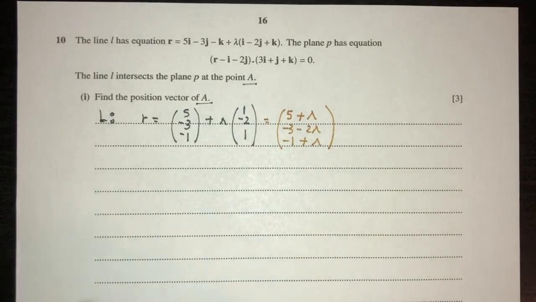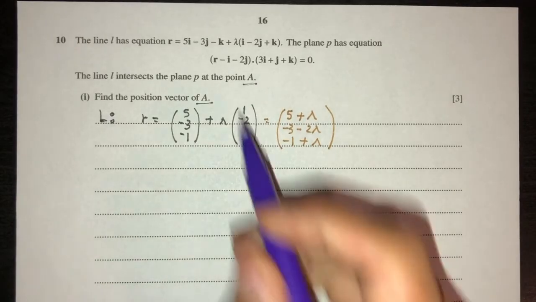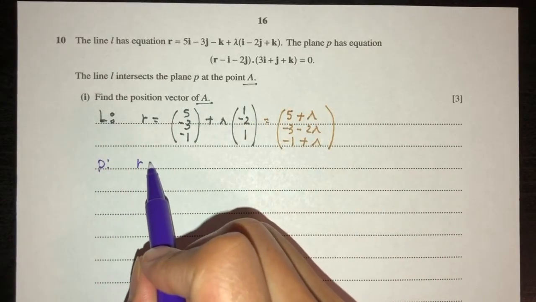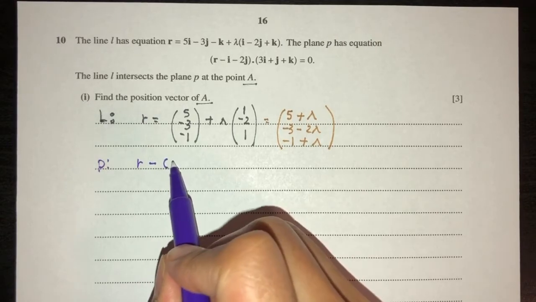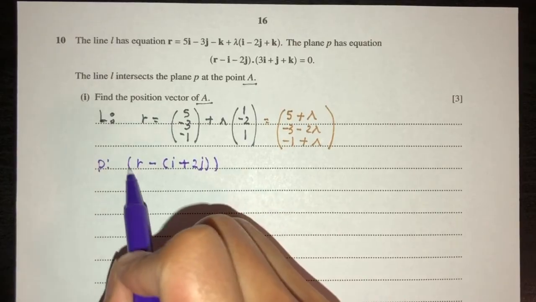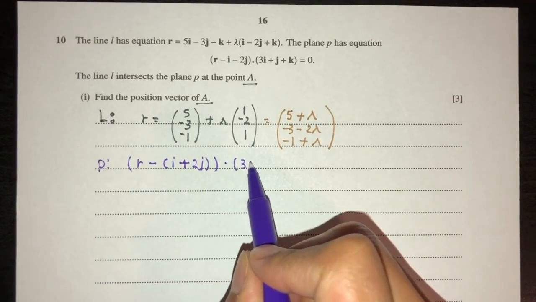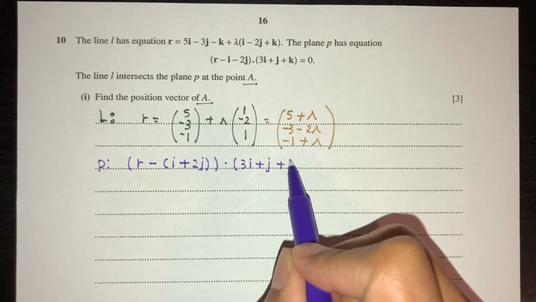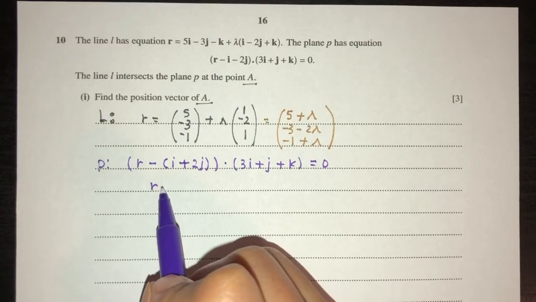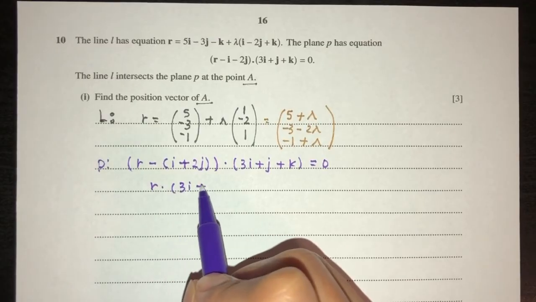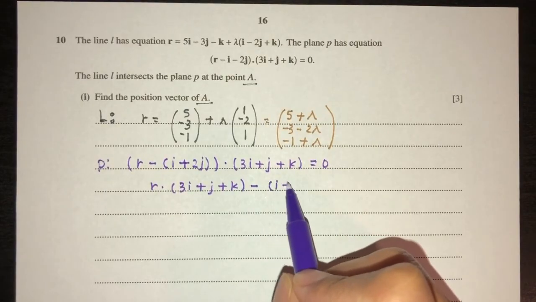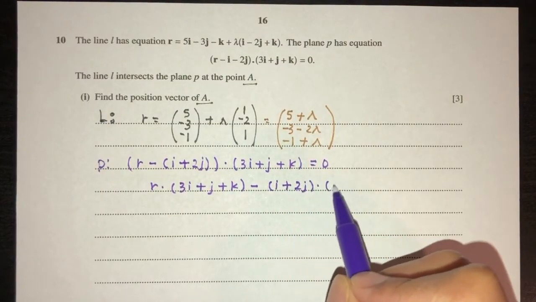Okay. Now for the plane, if you observe here we have r, we can write this down again. Plane P: r minus, you can put brackets if you want to, i minus, so minus becomes plus 2j. And we have to apply the dot product with 3i plus j plus k equal to 0. So let's expand this. So we have r times this, and then minus (i plus 2j) dot this one.